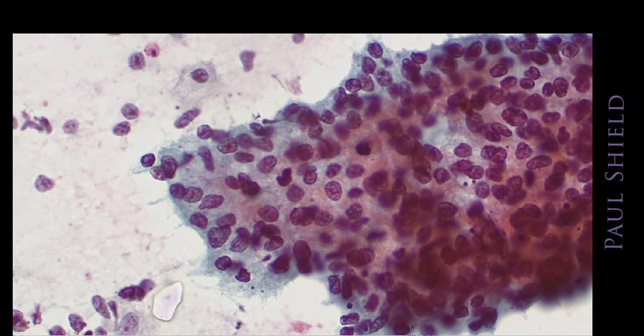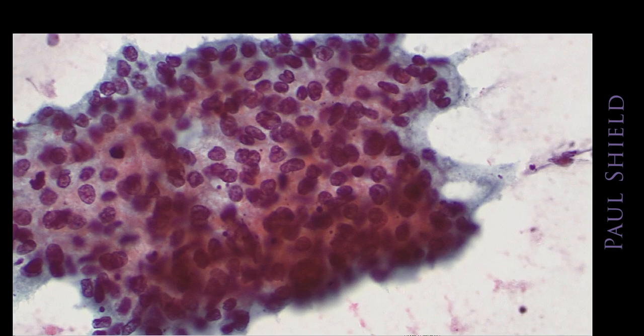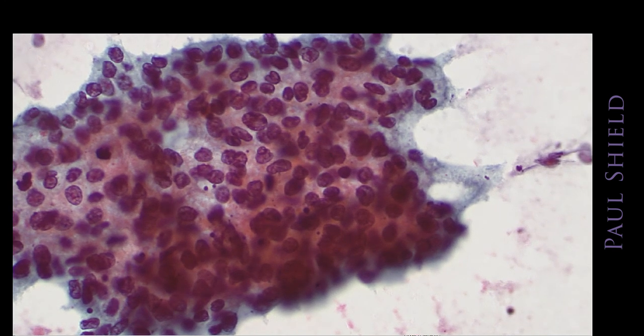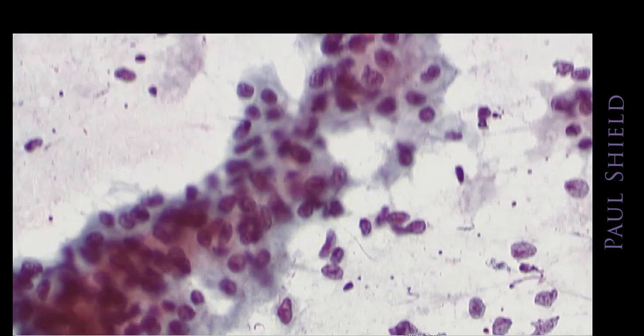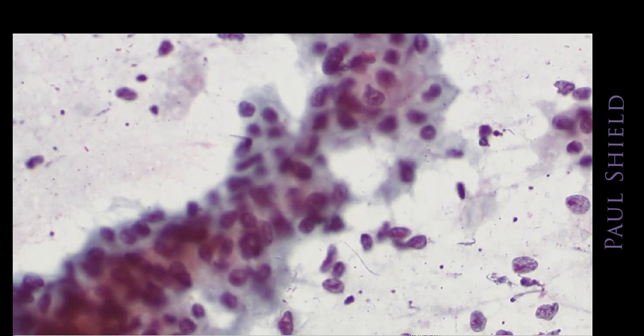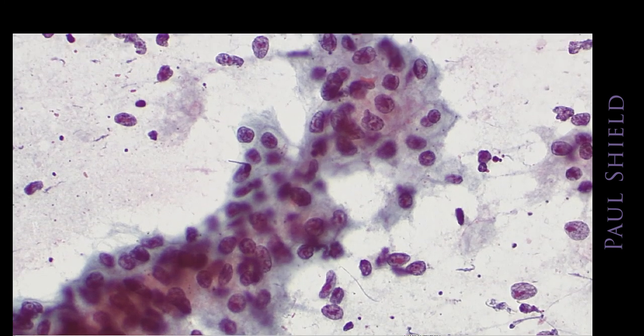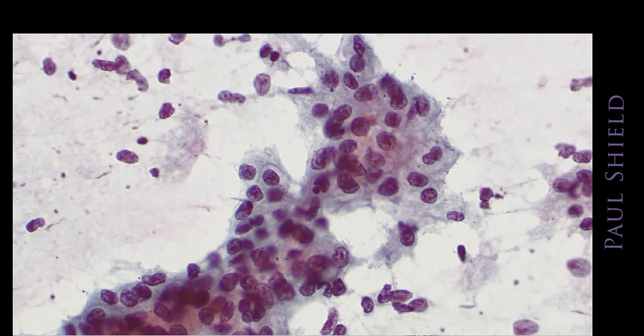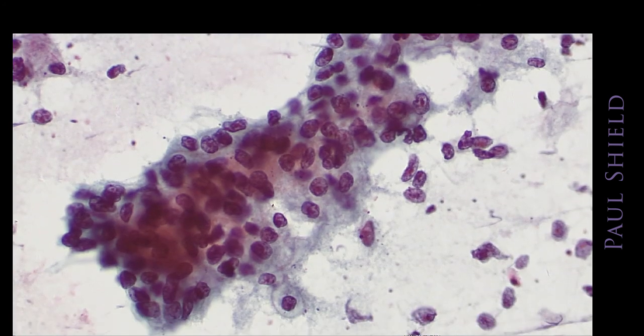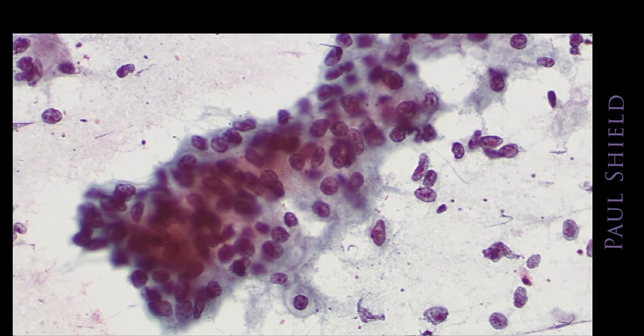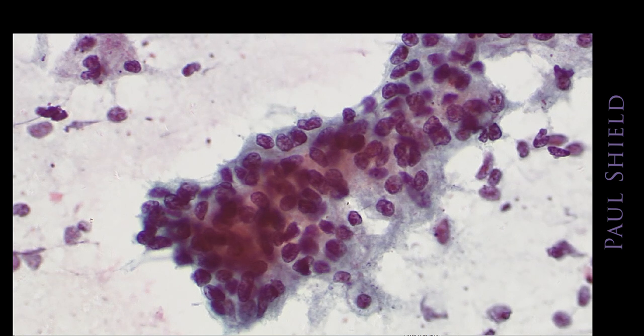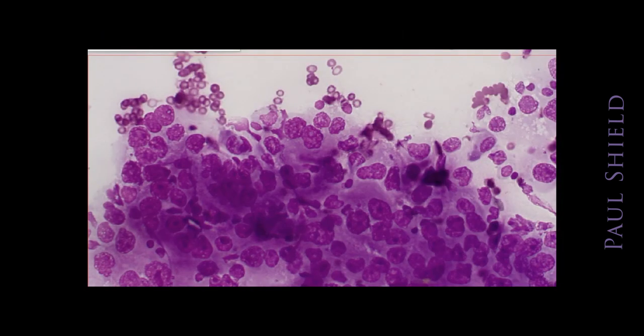There's a lot less variation in size and shape amongst it, but notice how they're disorganized, so it's like a drunken honeycomb, and extremely hyperchromatic nuclei. So dark it's hard to see the nucleoli in them, but these are definitely not normal cells, and I'm also looking for the fact there's definitely no cilia here, because that would rule against malignancy.